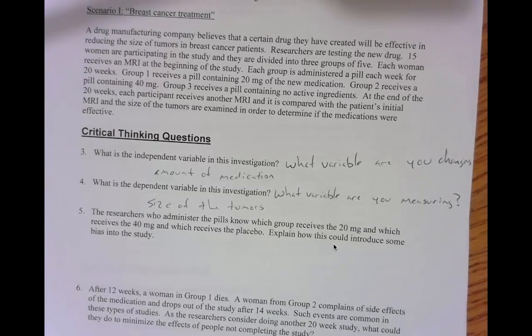Next we're coming on question 5. So question 5 says, in this kind of study, the researchers know which group is which. They know which group is getting the 20 milligram pill, the 40 milligram pill, and the placebo. How do you think this affects the results of the experiment? How does it affect the bias of the researchers?